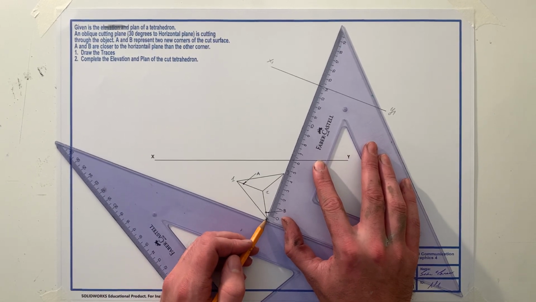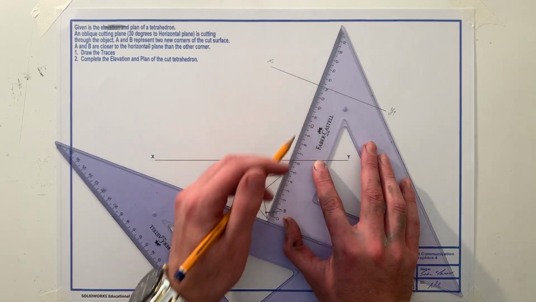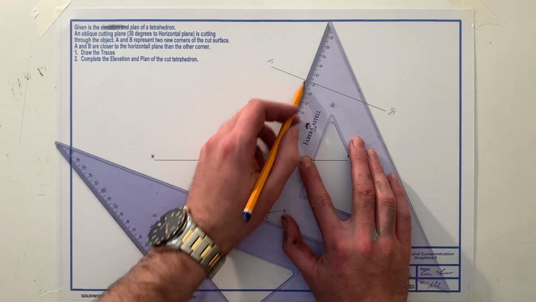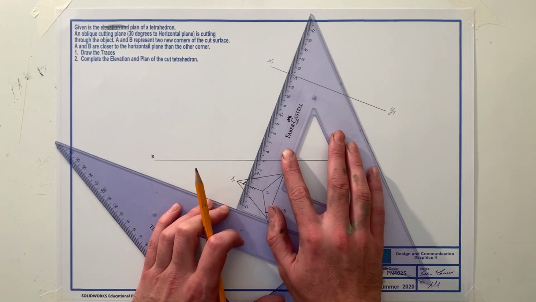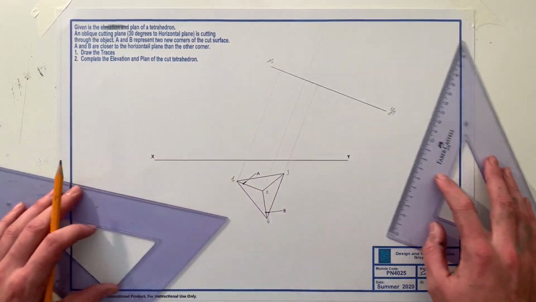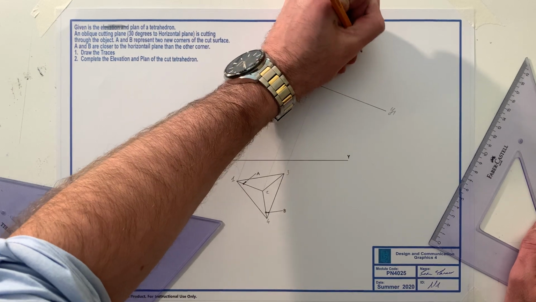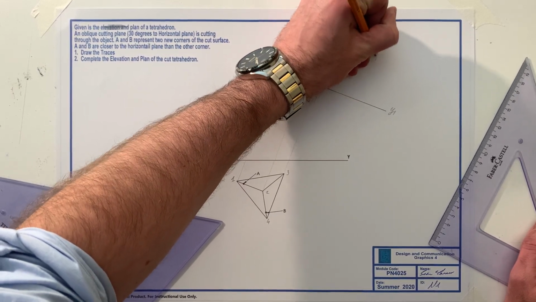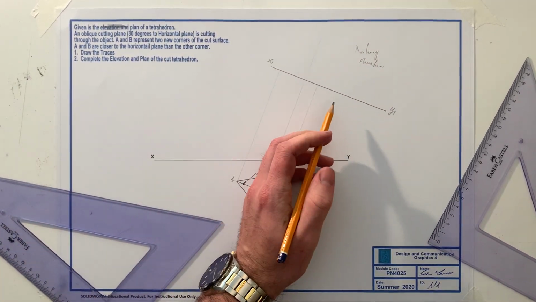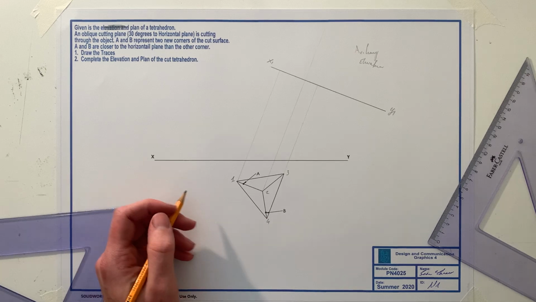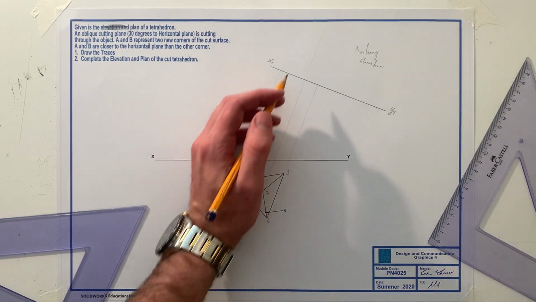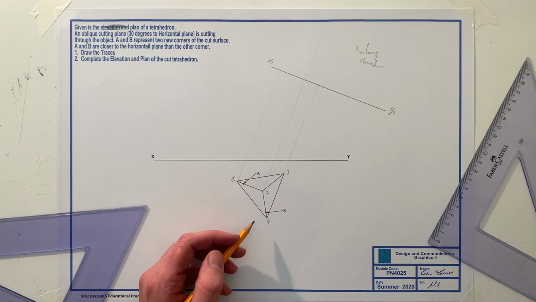So I'm going to take 4 and 3 up to hit the XY line, X1, Y1 line. I'm going to take 2 up, but I'm going to extend it because it's going to be above the horizontal plane. And I know 1 is going to be lying on the horizontal plane, so I know it's going to be on the X1, Y1 line here in my auxiliary elevation. Okay. Now to complete my auxiliary elevation, what I can use now is my true length. I know my true length because I'm looking parallel with this line here. That is going to be a true length now above here in my auxiliary elevation.